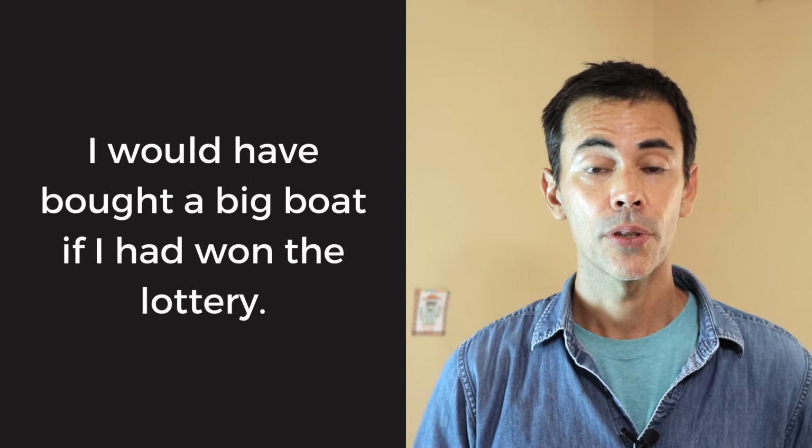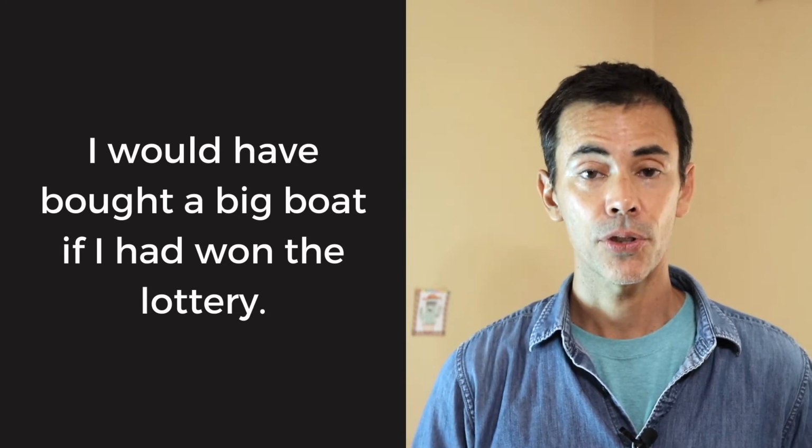We put the two parts together to talk about an imaginary situation in the past and its imaginary result. You can also swap the two parts of the sentence and the meaning would stay the same. I would have bought a big boat if I had won the lottery.